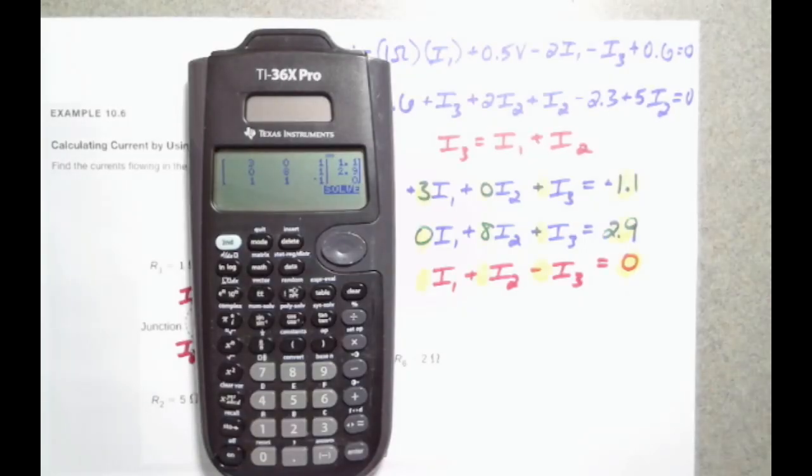All right? Comprende? That make sense? Okay, you see the pattern? And then you hit enter to solve it. Now, this doesn't know that we're using the letters I1, I2, and I3. The calculator thinks these are X's, Y's, and Z's.